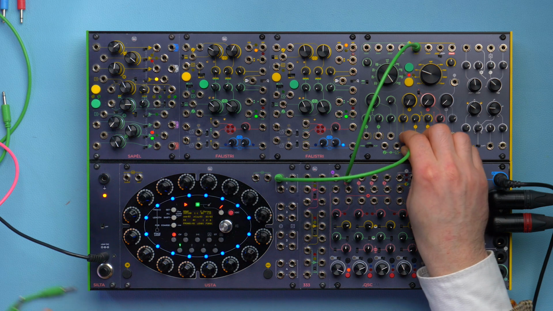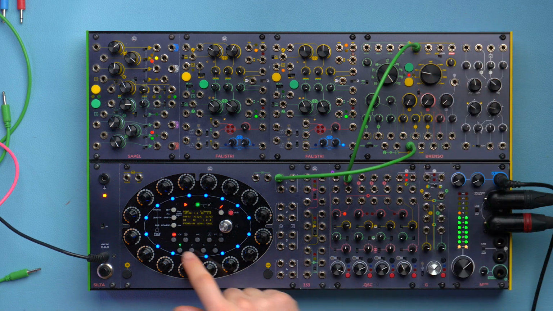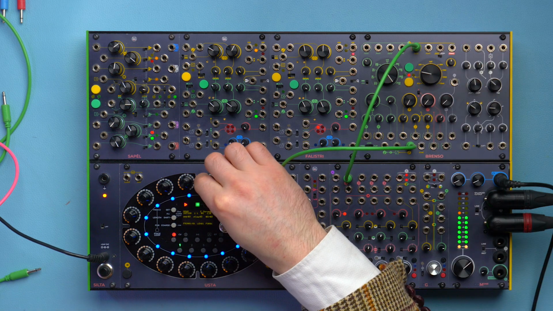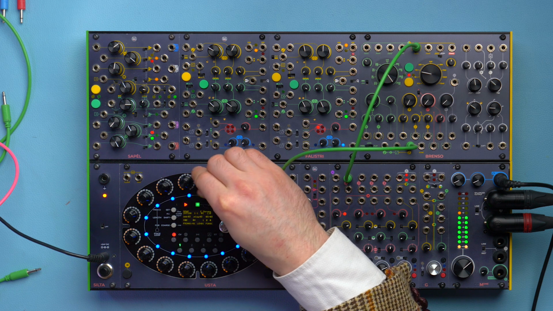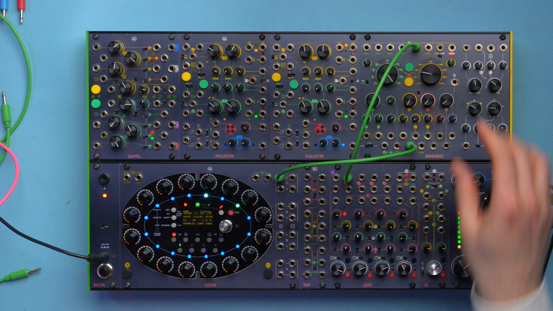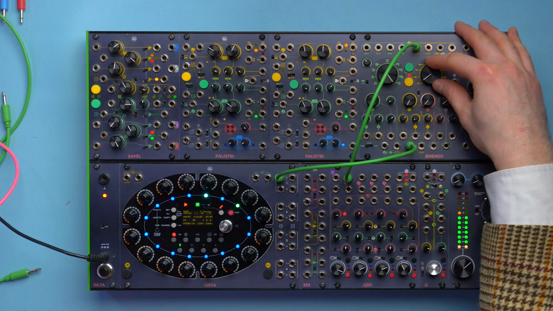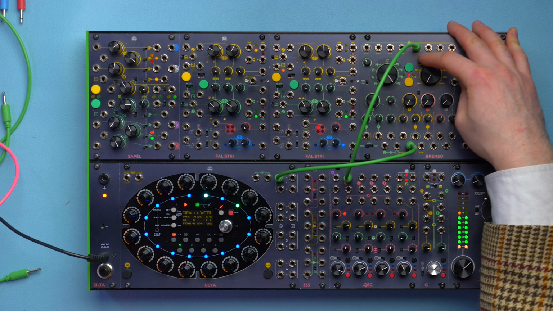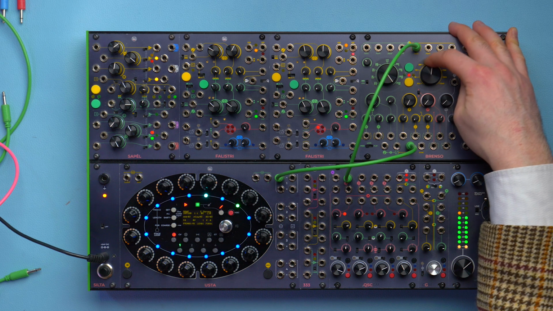For example, if I patch my track 1, go here, scroll up to C4, I don't even know which frequency this one is. I can tune it down from here and up to here.